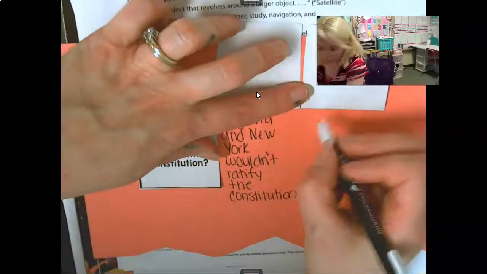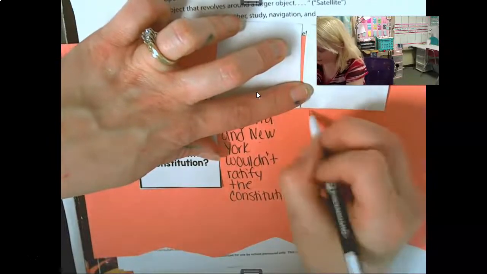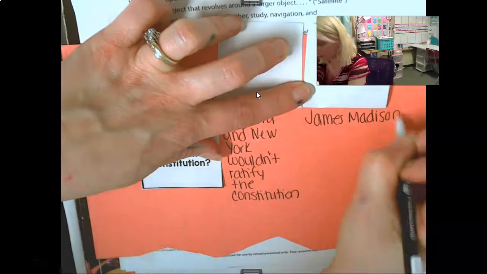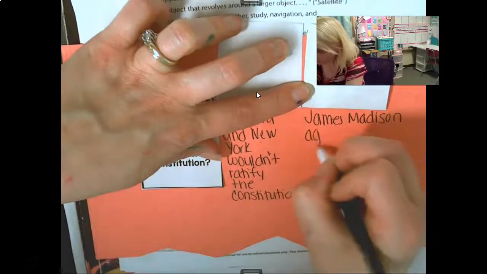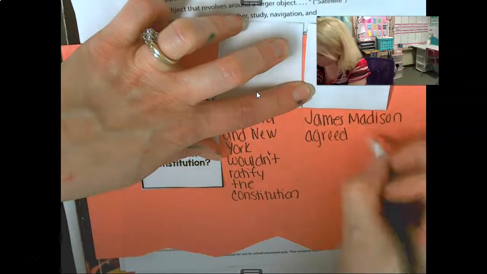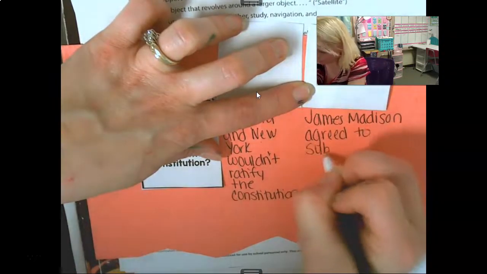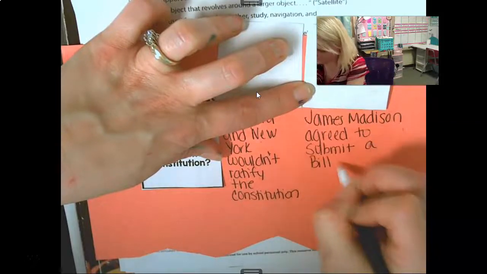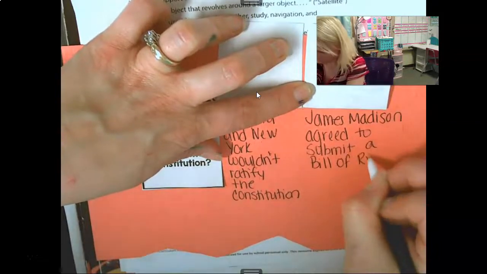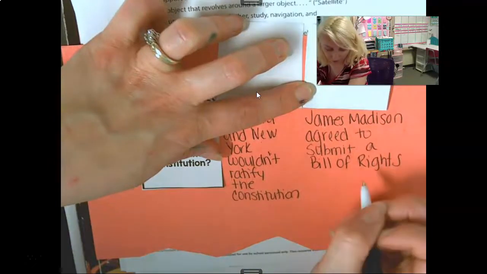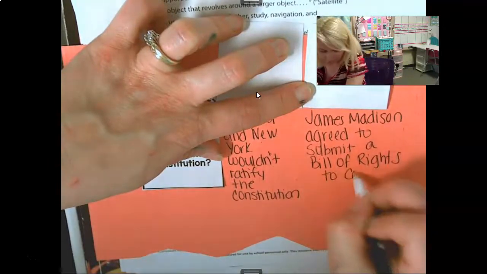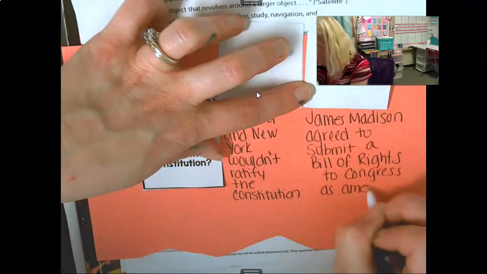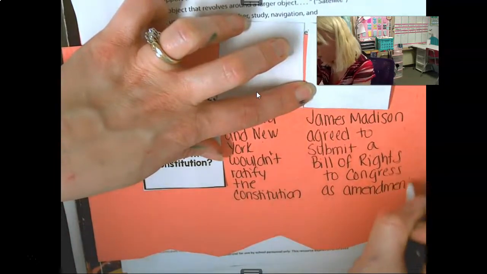And the reason they were convinced is because James Madison, who ended up being our 4th president, agreed to submit a Bill of Rights, those 10 amendments we just read about, to Congress as amendments.